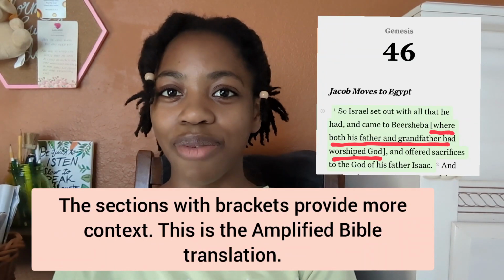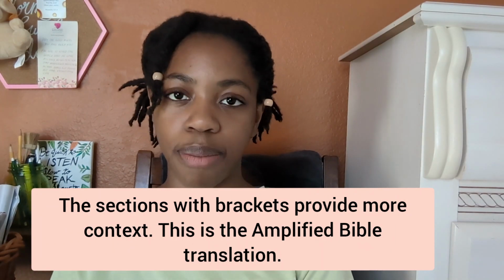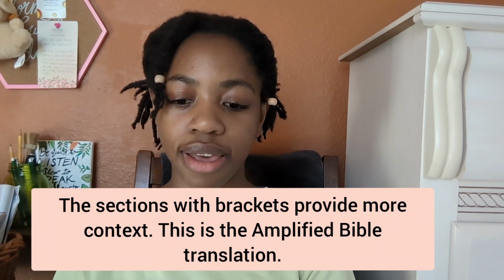But yeah, I went ahead and reread that, and then I went back and looked at my map just to get an idea. The reason I did that is because in the Amplified Bible, it said something along the lines of the famine being in Egypt and the surrounding areas.